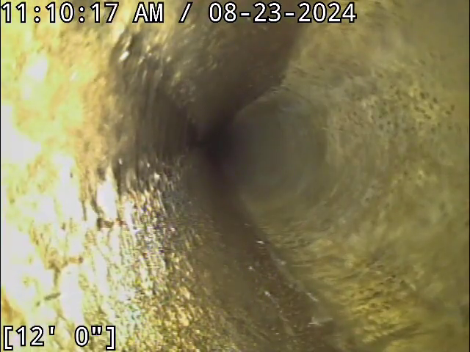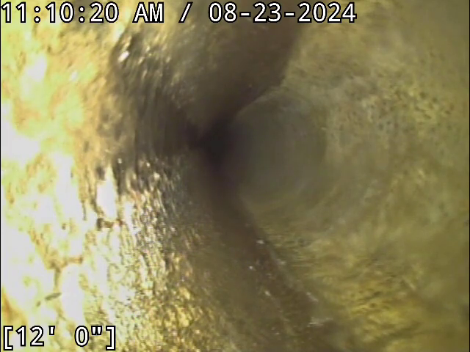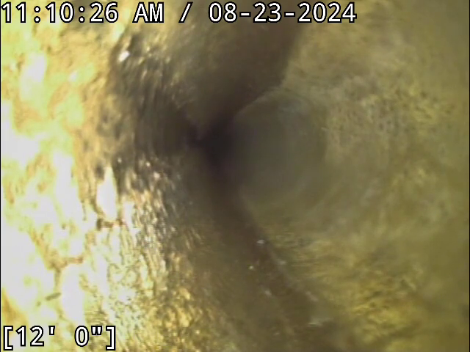So, if you're going to take it out to 12 feet here, you're already basically halfway down the line. So that's what I'm getting at. It just doesn't make a lot of sense here to do this by a spot repair. To me, it's kind of all or nothing.